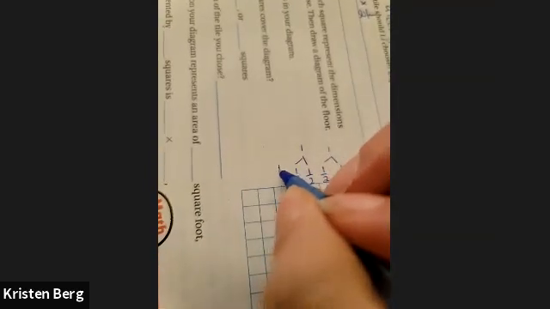A half plus a half. Okay, there's 1 whole. And then a half plus a half. Here's another whole. But remember, we need to get to 3.5, so we're not quite there. A half plus a half. Here is another whole. So far we got 1, 2, 3 wholes. And now we've got to get to a half, which is all we have left.